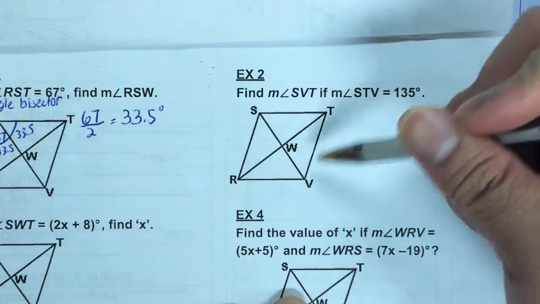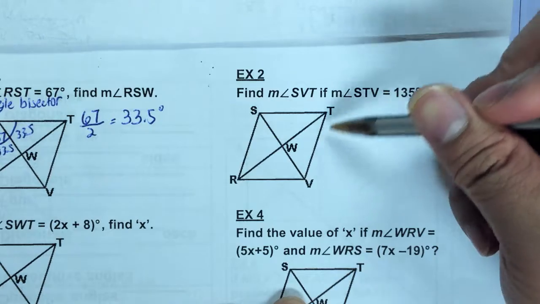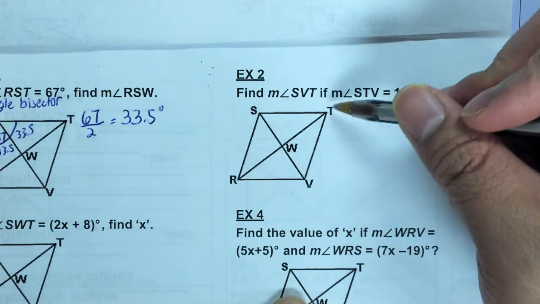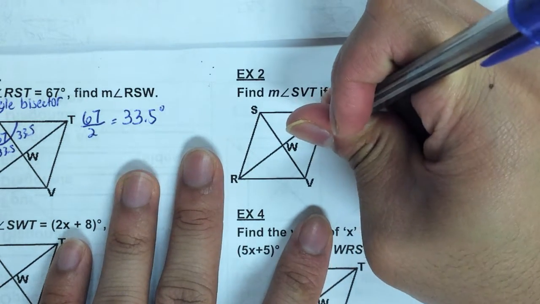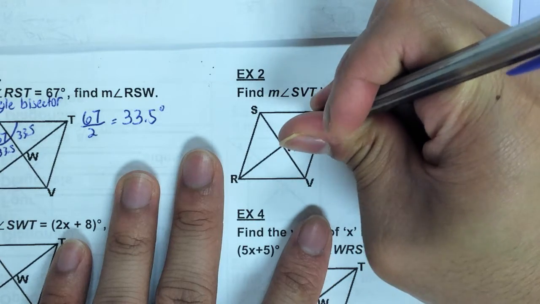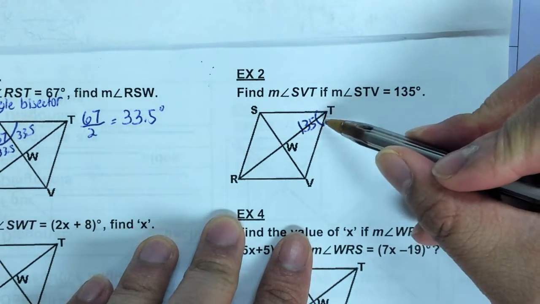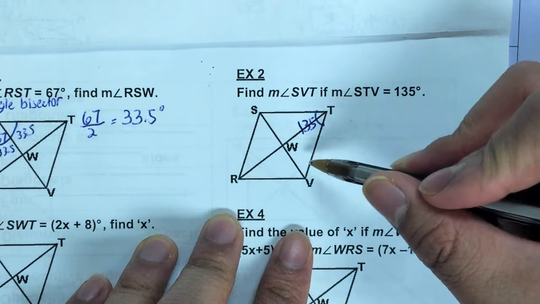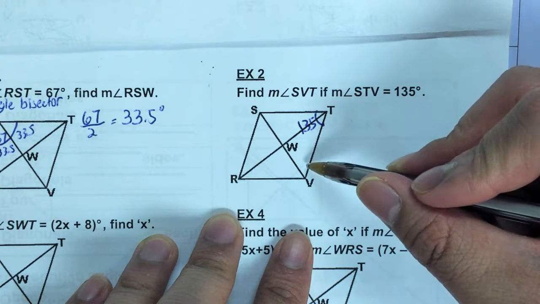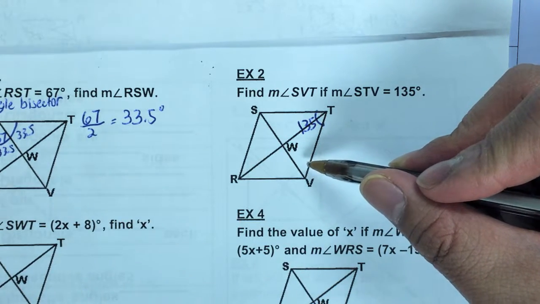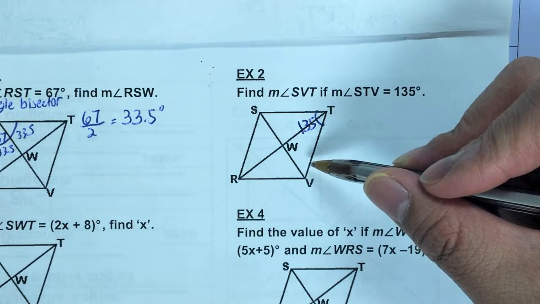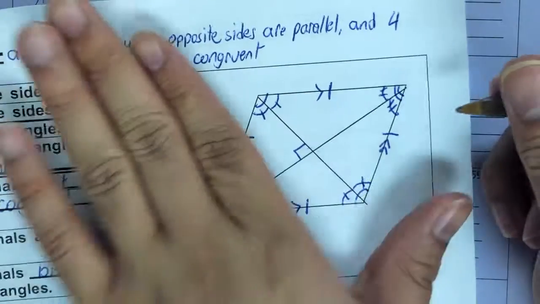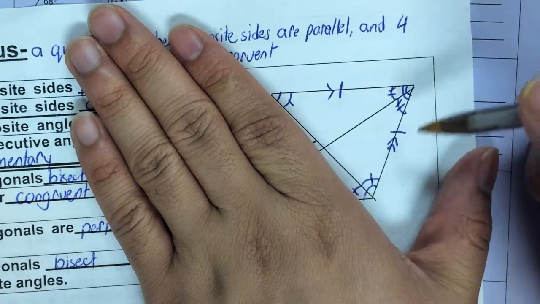Next, SVT. Find SVT if STV is 135. So this full angle is 135. And we know this angle and this bottom angle, SVT. Well, not this whole bottom angle. So this actually goes back to properties of a triangle. You would notice from our diagram, I cover this up. This is actually an isosceles triangle.